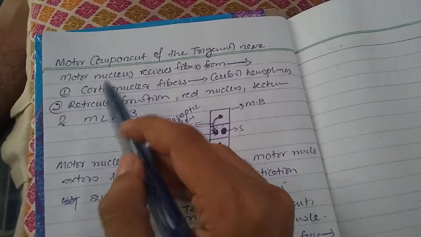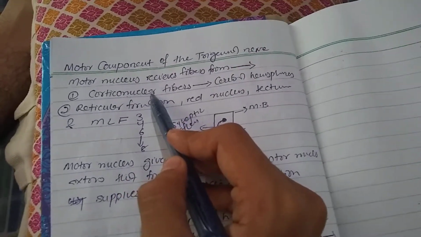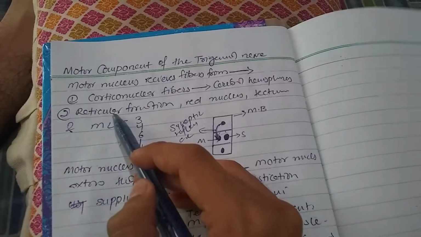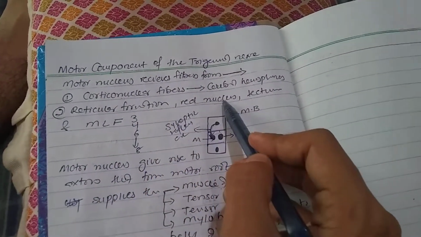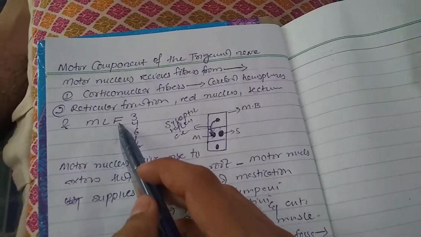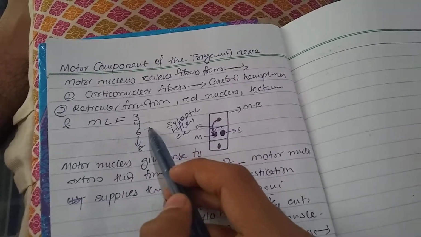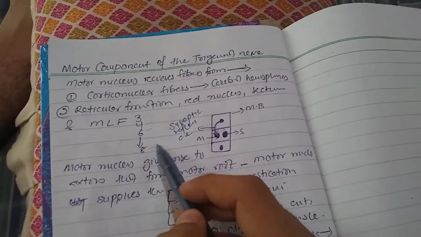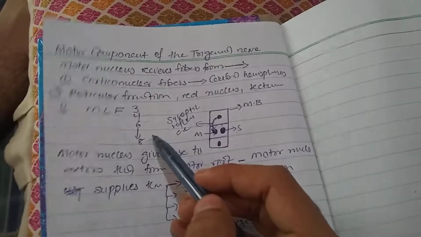Cortico means it is receiving fibers from the cerebral cortex, and these fibers synapse with this nucleus. It also receives fibers from the reticular formation, from the red nuclei within the midbrain, the tectum in the midbrain, and the medial longitudinal fasciculus. The medial longitudinal fasciculus connects the 3rd, 4th and 6th cranial nerves with the 8th cranial nerve. Means if there is a problem on the side, there will also be a problem in hearing.